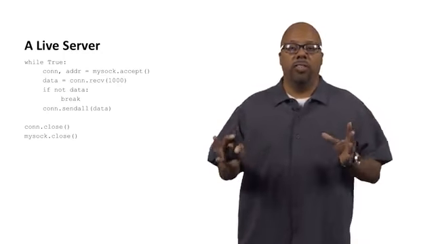But typically you want a live server. A live server doesn't just receive one message, send a response back, do that once, and then go to sleep and end. We don't want that usually. Usually a server is a program that stays alive for a long period of time waiting for messages. It receives a message, does something, sends a response, waits for the next one, and continues. In fact, it generally continues forever.